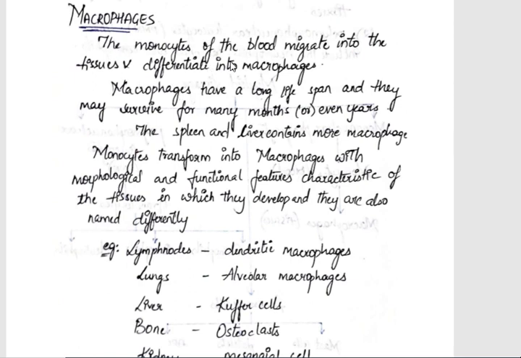As I told you, the monocytes of the blood migrate into the tissues and differentiate into macrophages. These macrophages have a very long lifespan, meaning they can live from a few months to even years.